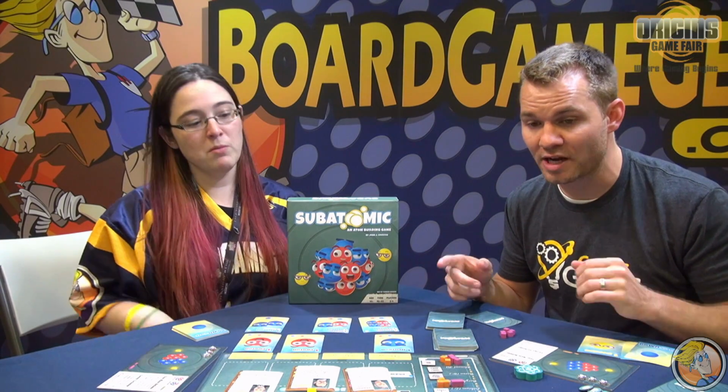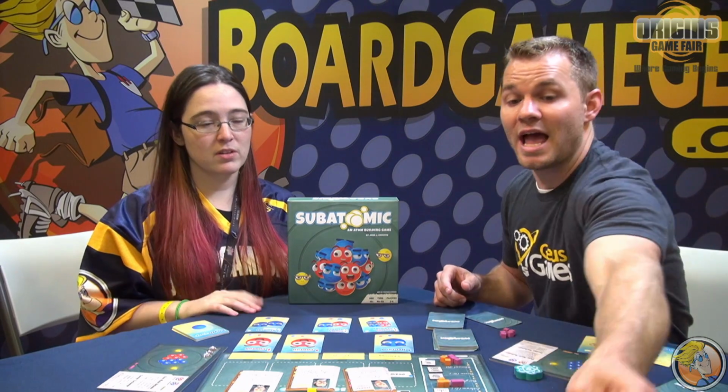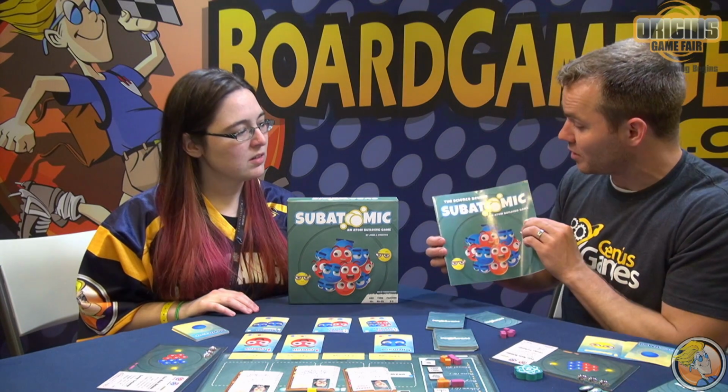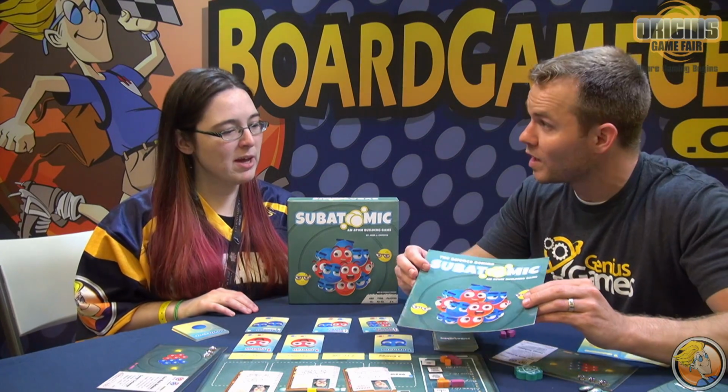The last thing I'll mention: everything in here is extremely accurate, the particle physics and chemistry. And we actually have a document in the book. It looks like the rule book, but it's not. It's called The Science Behind Subatomic. You can learn all about it.